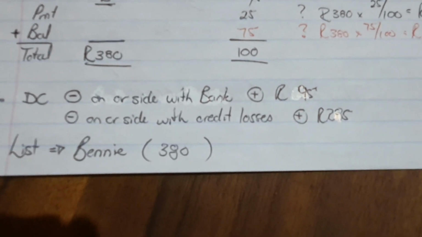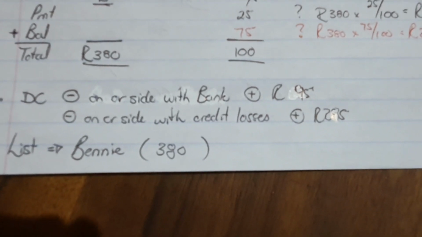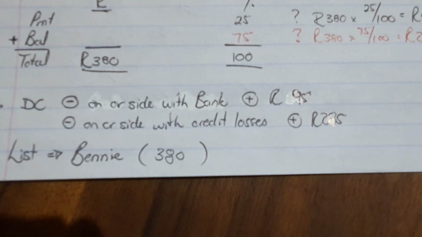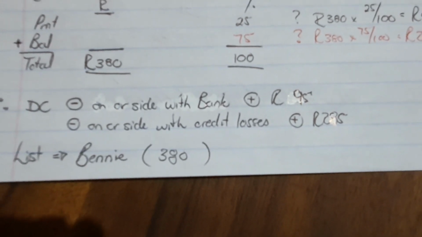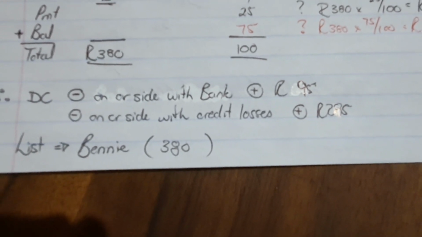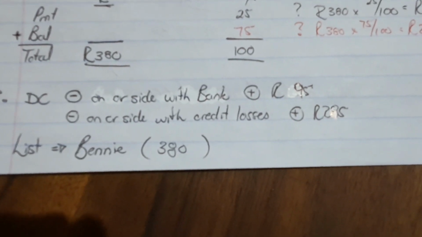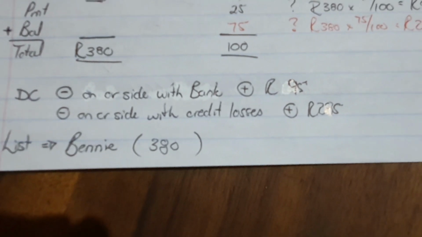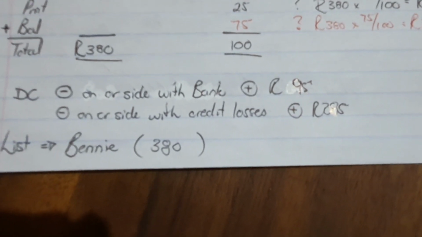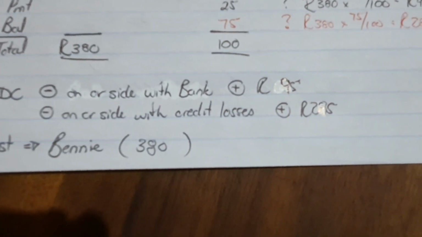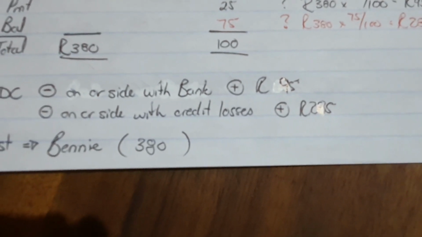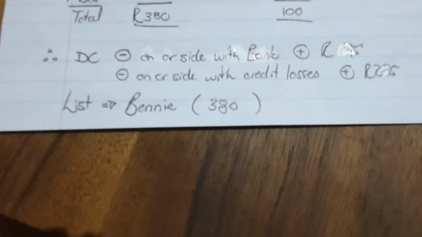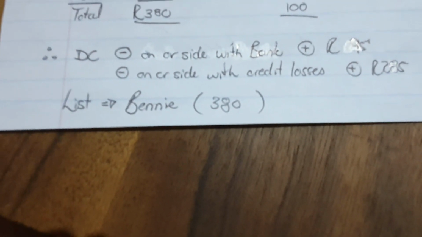On the debtors control account itself, we need to decrease the account on the credit side with bank, and the bank that was given as 23,000 Rand, we need now to add the 95 payment received. And on the credit side, with regards to the credit losses, further decreasing the total debt of debtors, we need to add this 285 Rand to the 600 that was given as credit losses. On the list, the total debt of debtor Benny must be written off.